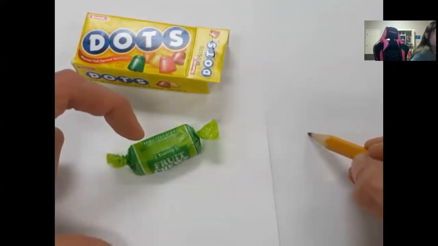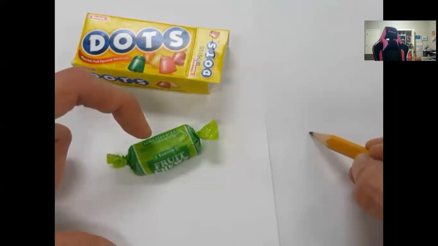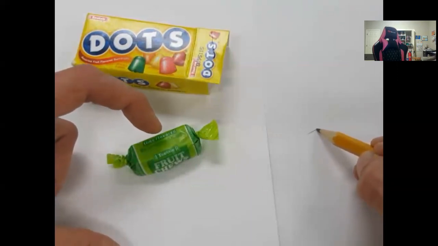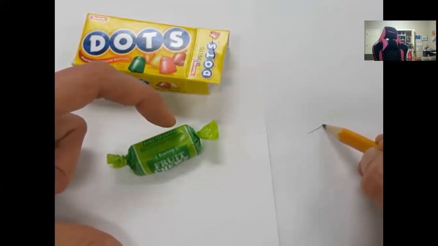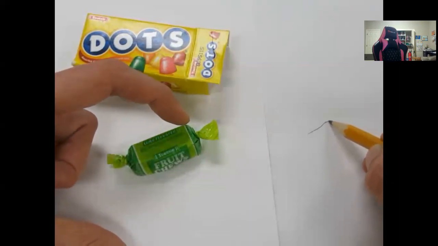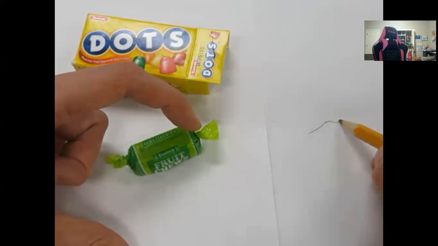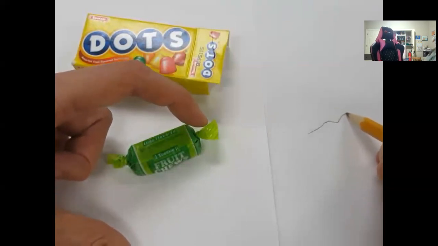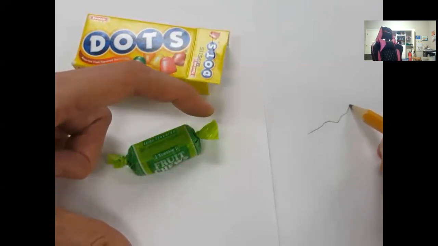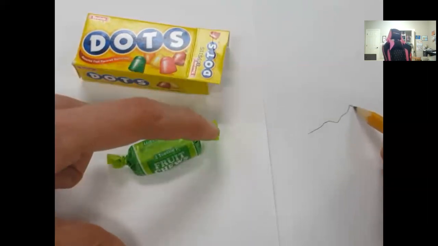So I'm going to start here so I can see what I'm tracing. The whole time I'm doing this, my eyes are really on my finger that's tracing the outer edges or the contour lines of the candy. I'm not looking at the hand that's holding the pencil because I'm trying to pay close attention to what it should be mimicking or copying.